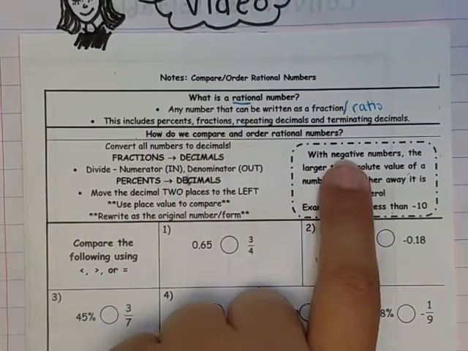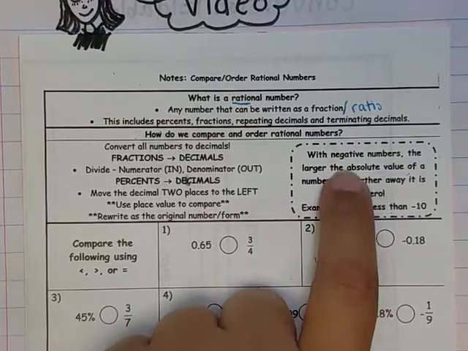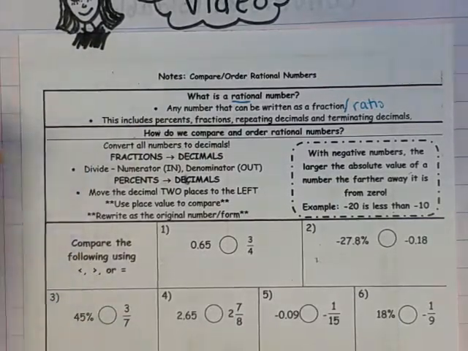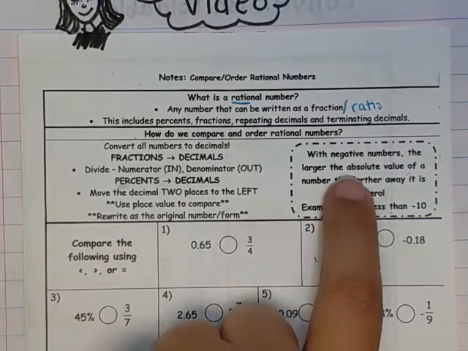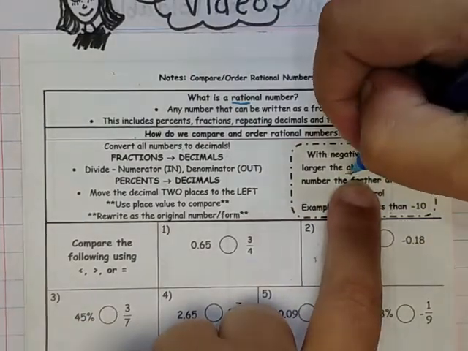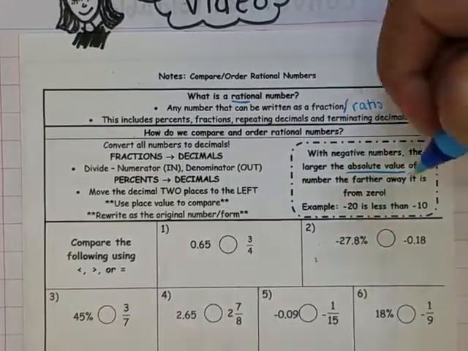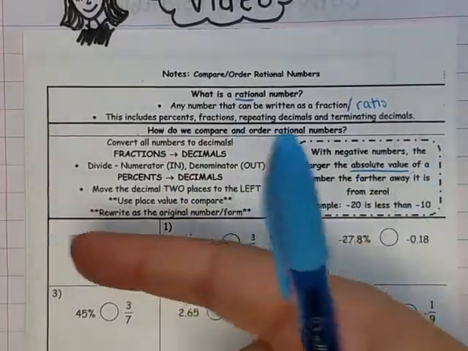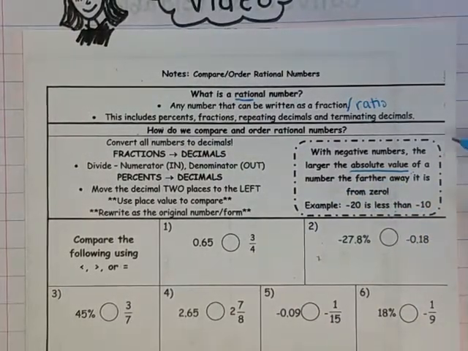And one other thing I want to tell you about is that when we're talking about negative numbers, like owing someone money or being in debt, the larger the negative value is from 0, the further away it is, the smaller the number actually is. So you can think about absolute value as being the distance away from 0. So negative 20 is actually less than negative 10 because it's further left on the number line. And we're actually going to get into integers later on in this unit.